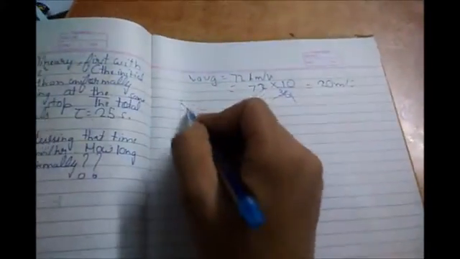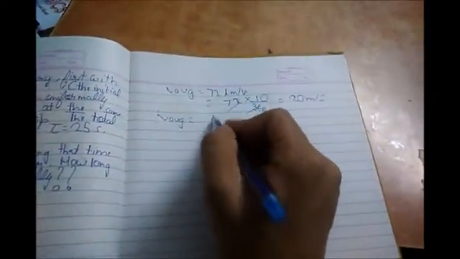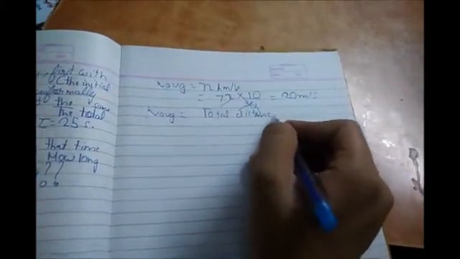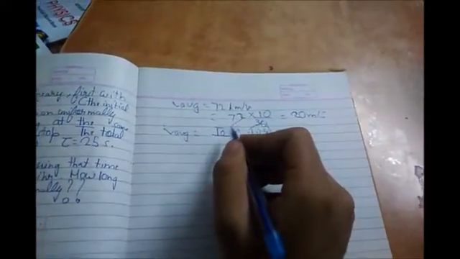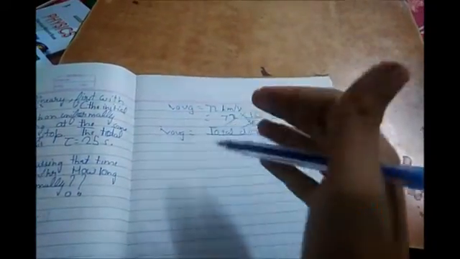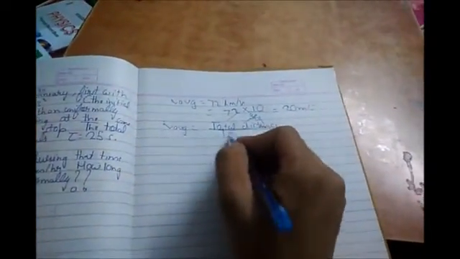We know that the average velocity formula is total path distance upon total time. It could also be displacement in general, but we can say distance if the motion is in a straight line.